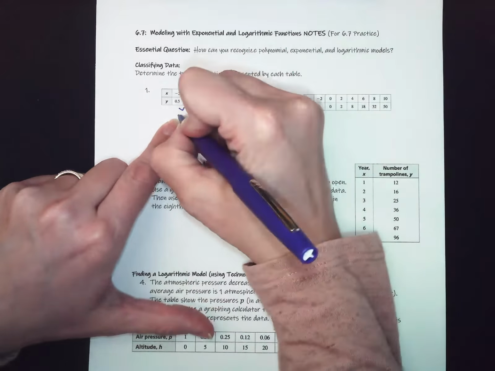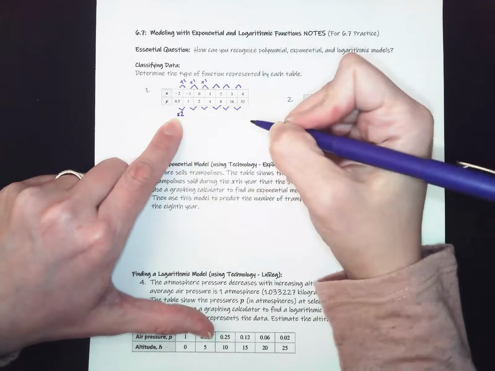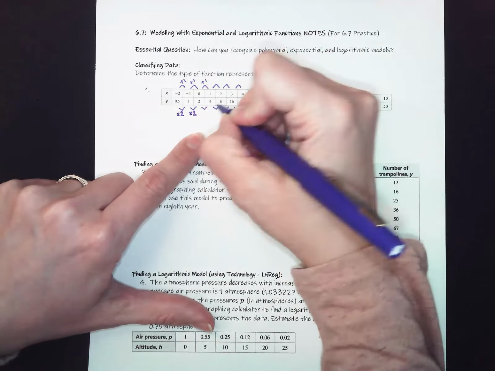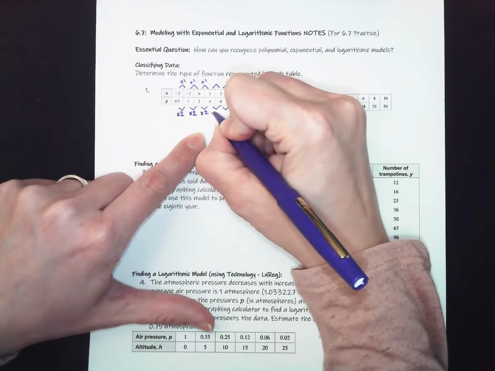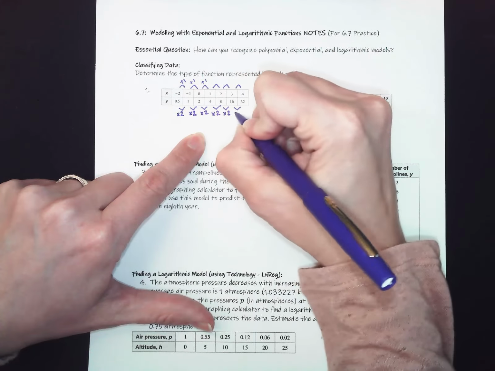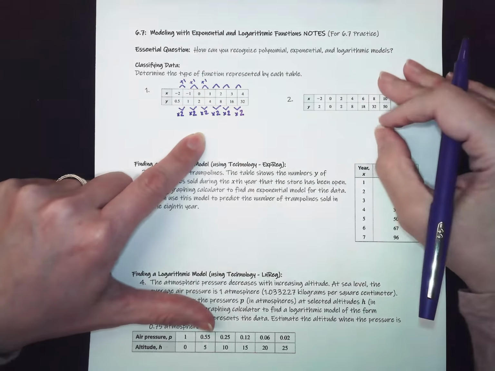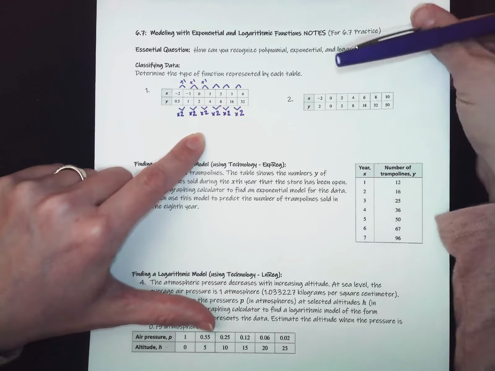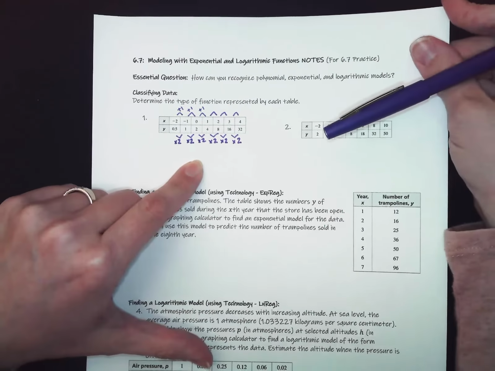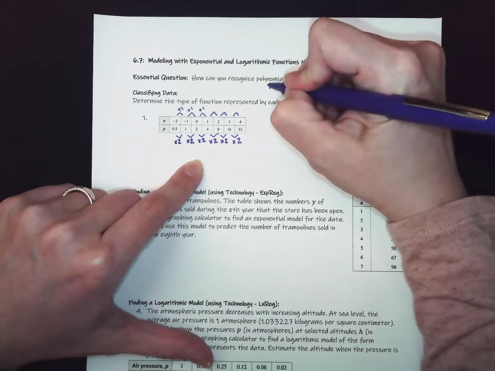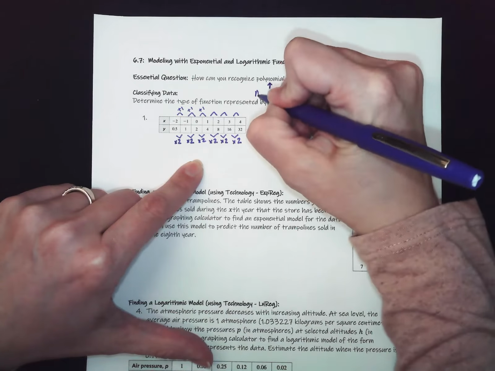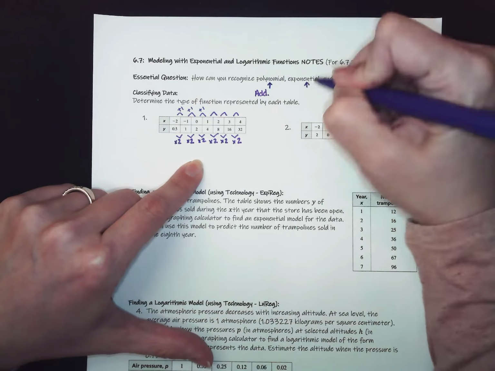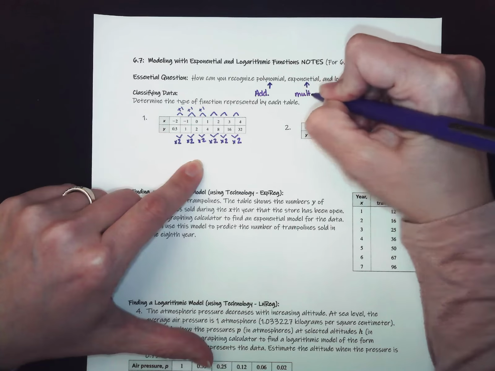Looks to me like each time, if I multiply 0.5 by 2, I get 1, times 2, I get 2, times 2, I get 4. Looks to me like all the way across, I am multiplying by 2. Okay, so we have some things that will help. I want you to take a little bit of note here. It's going to be a polynomial if you're adding each time. It's going to be an exponential if you're multiplying each time.